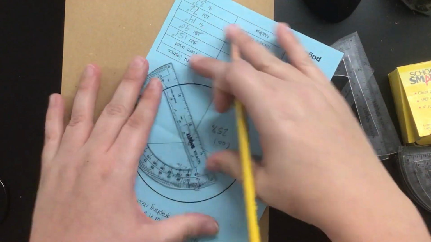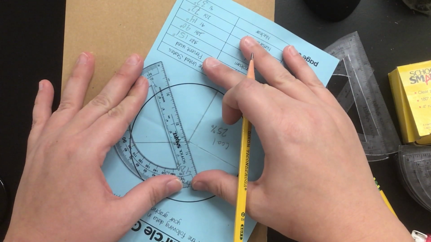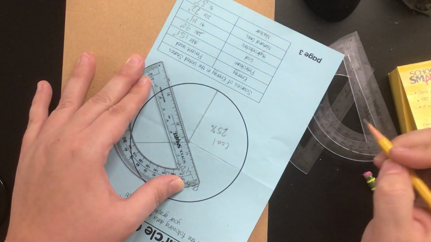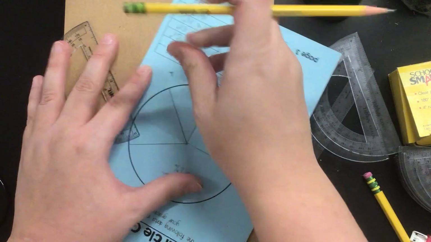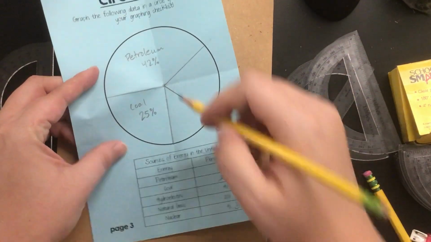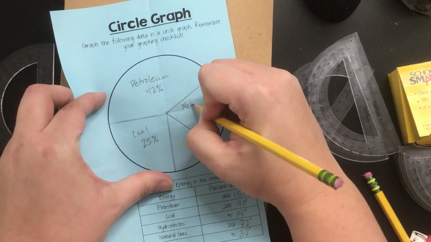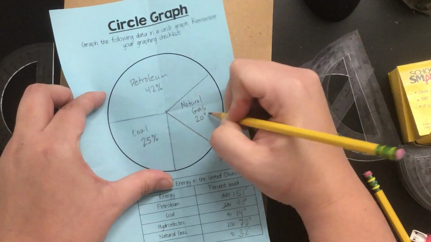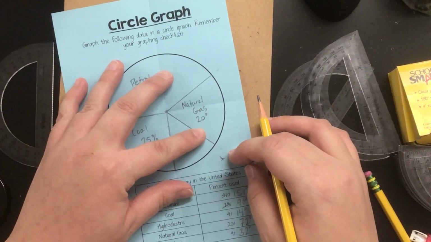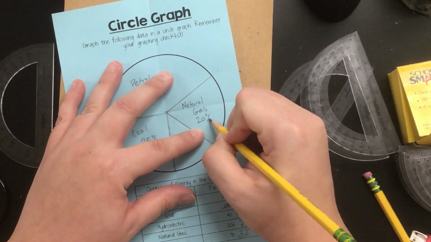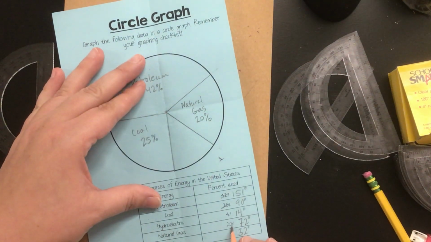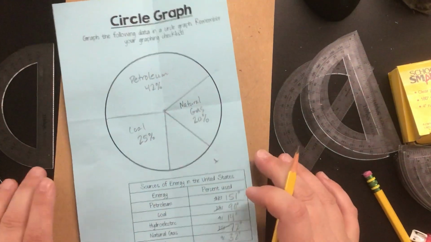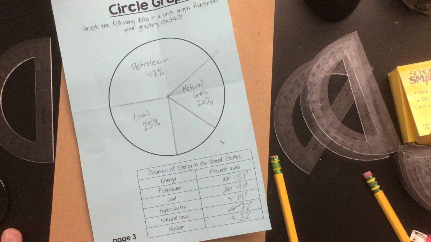Okay. And then I'm going to use my protractor as a straight edge, and I'm going to go ahead and just stop my line at the edge of the circle. And so this is natural gas. And 20%. I almost wrote 72. I almost wrote 72 degrees again, but I wrote 20%. Okay, natural gas 20%, which is 72 degrees. So we did that one. So we have two left, 14 and 32.